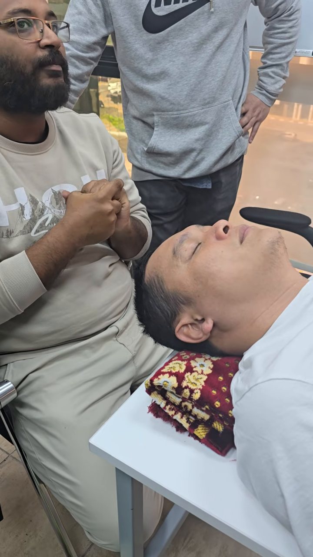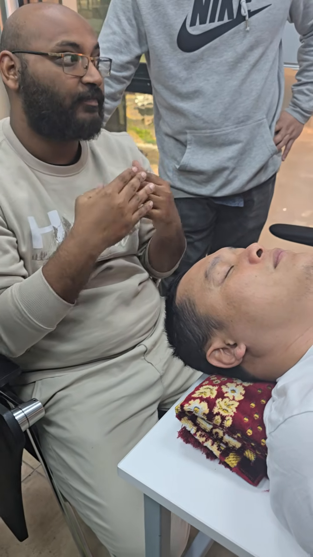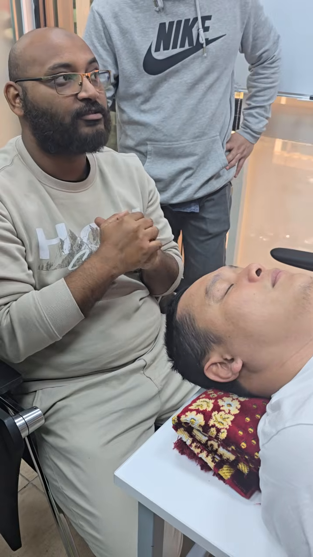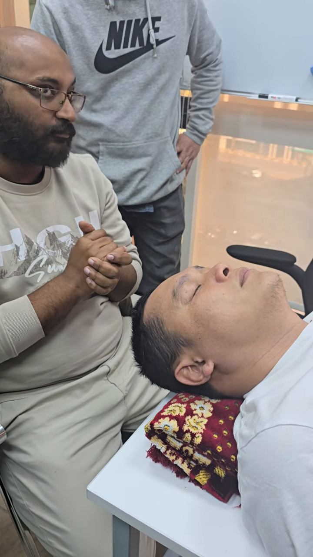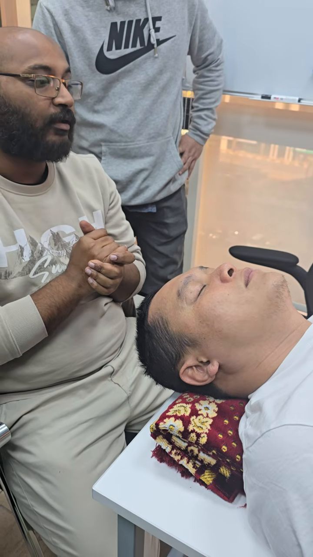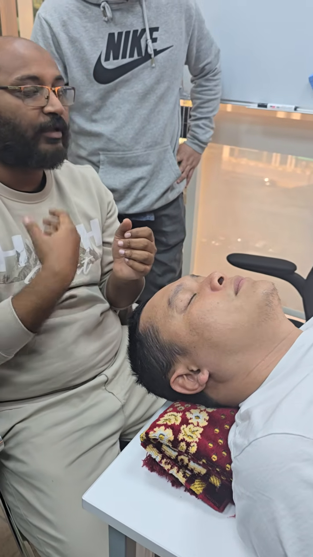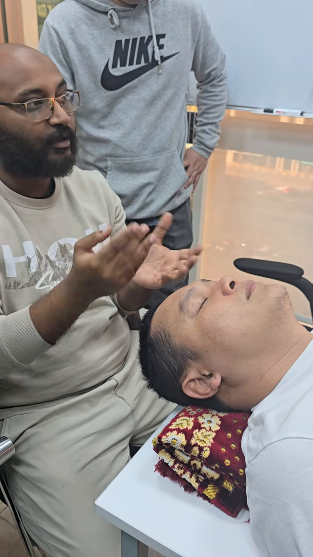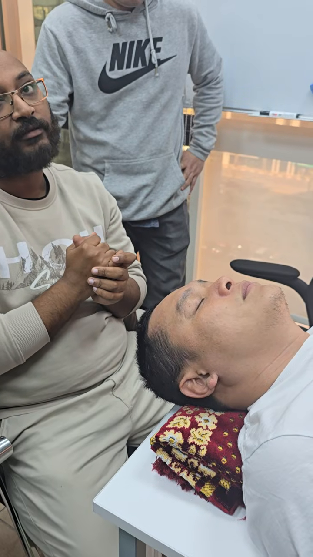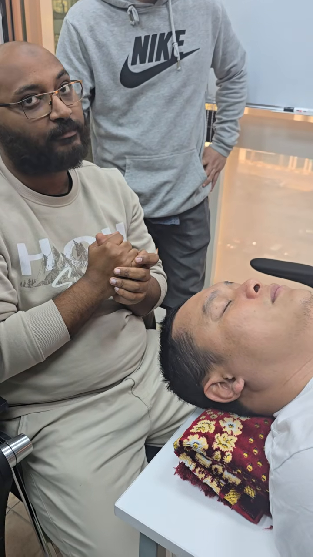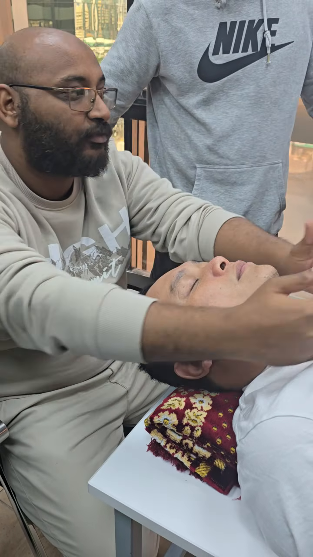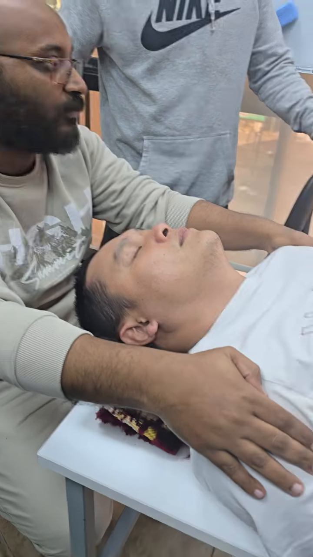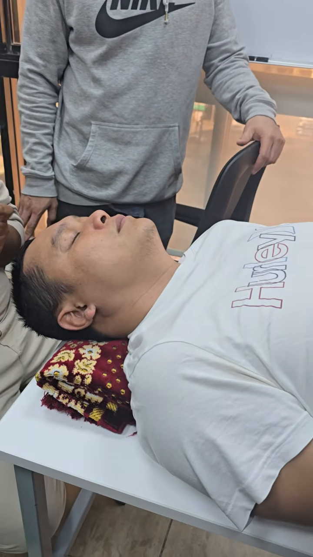How many lymph nodes do you have in your neck? If your body has 700 lymph nodes, your neck or your abdomen area will have half of them, 350. So from the face all the way to the chest and under the armpits, this is important.